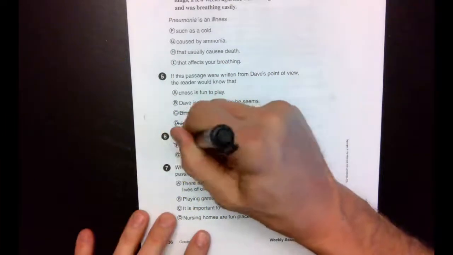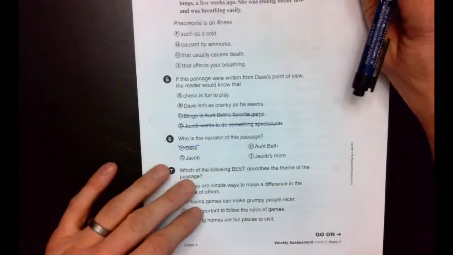6. Who is the narrator of this passage? Dave? Obviously not. Jacob, Aunt Beth, or Jacob's mom?